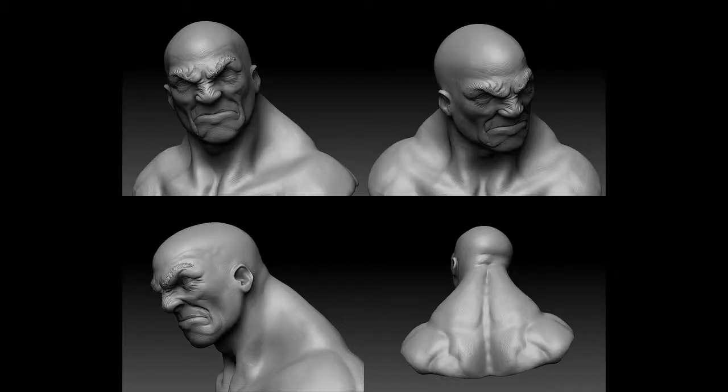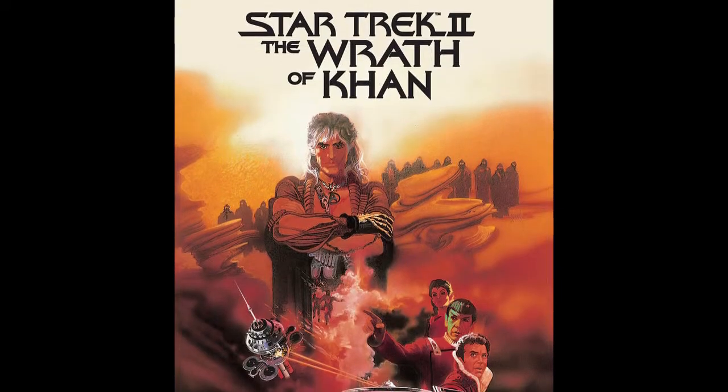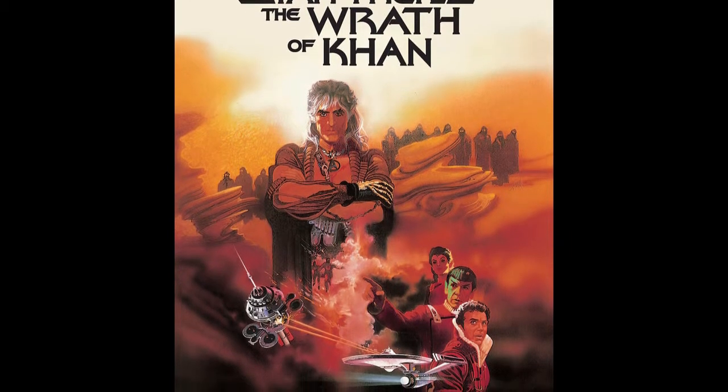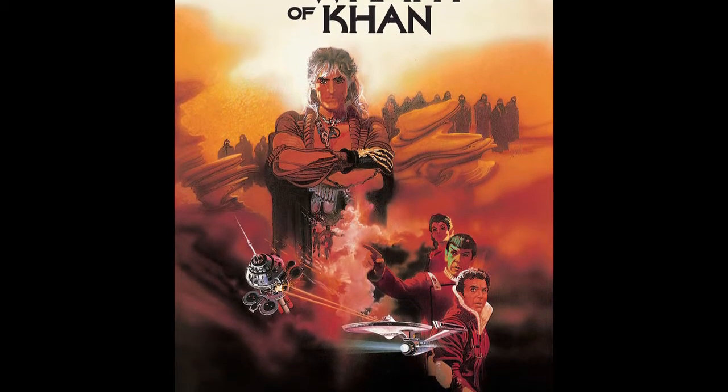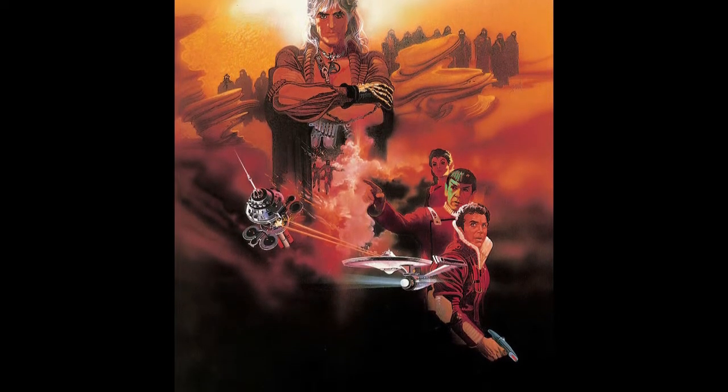CGI, or computer-generated imagery, is the use of computers to create images such as special effects and animation. The first fully computer-generated sequence in a feature film was in Star Trek II: The Wrath of Khan. It showed a device called the Genesis device terraforming a planet.